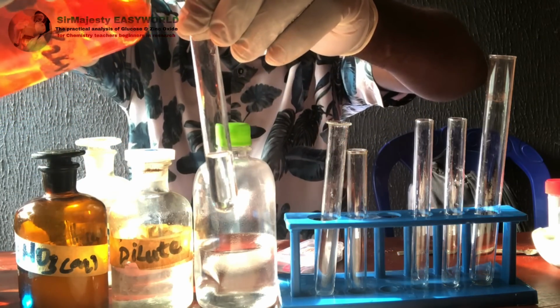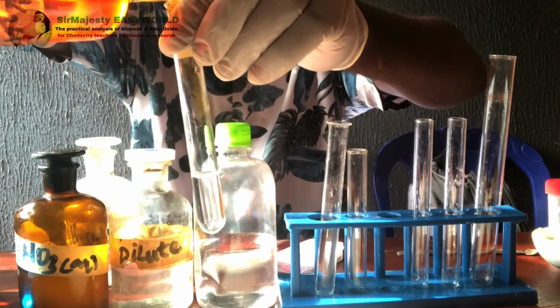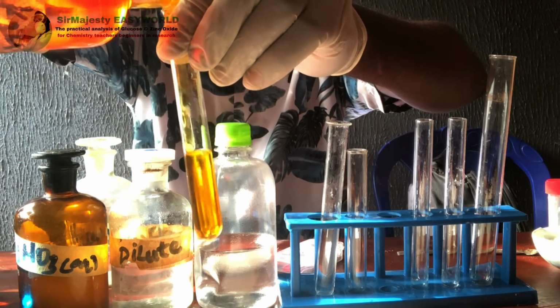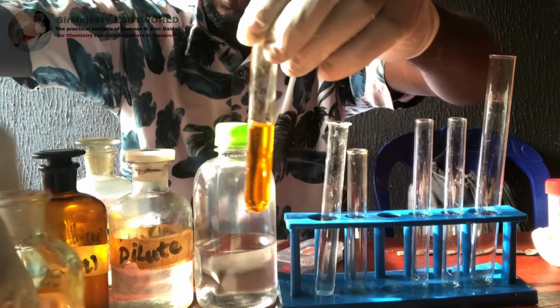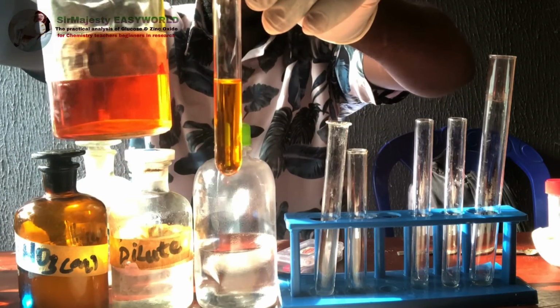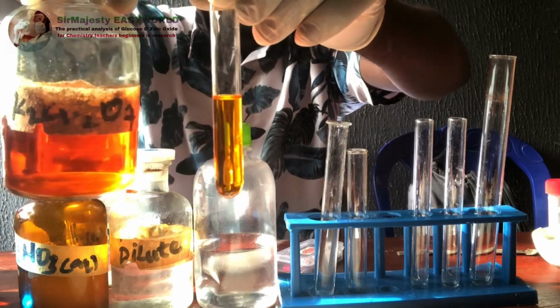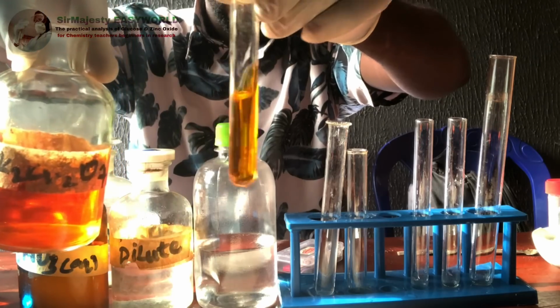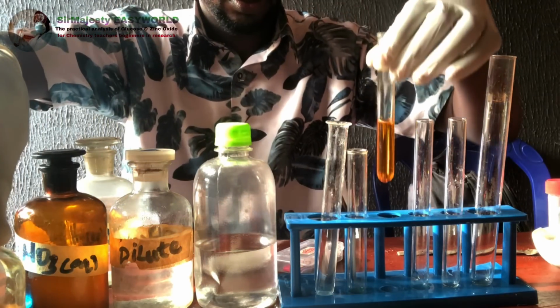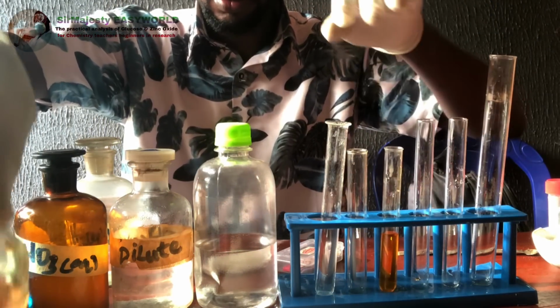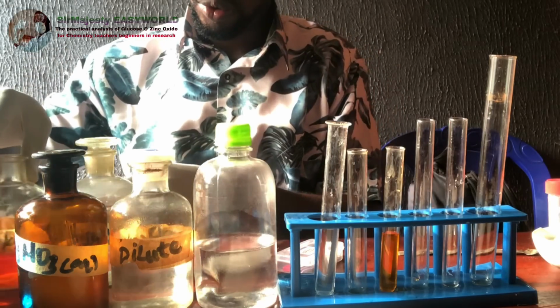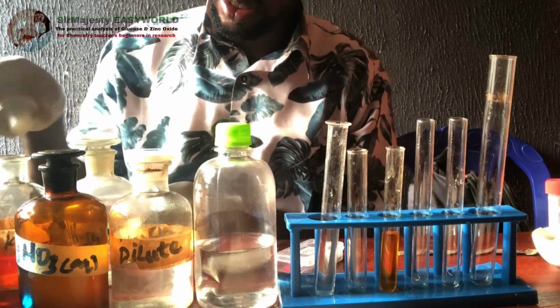Okay, by adding, just add and keep. See, the color intensities are no more exactly the same. I see this one over here is turning green gradually, so you keep it for some time, and let's proceed to the next thing.